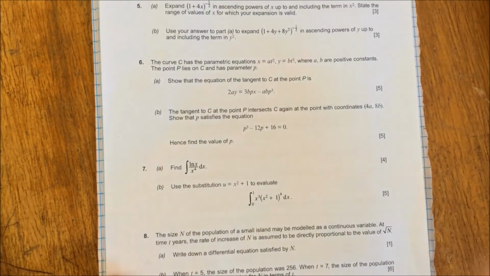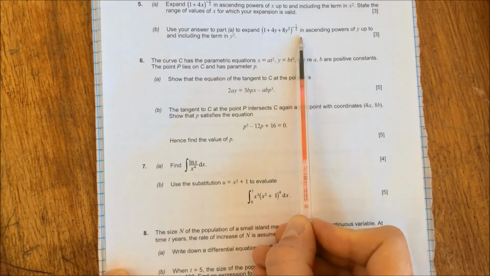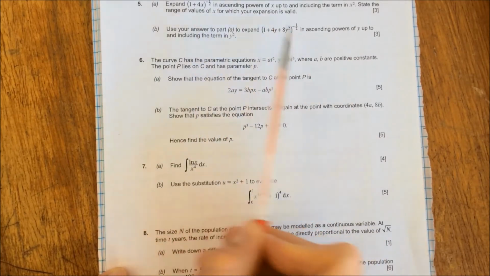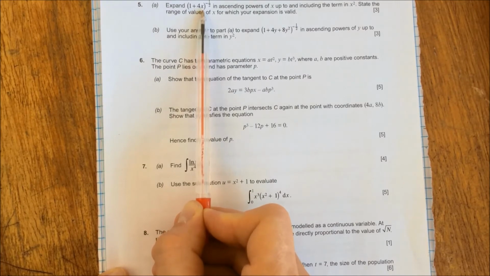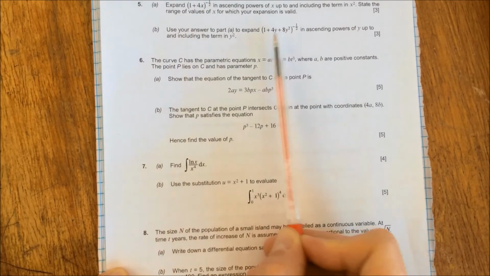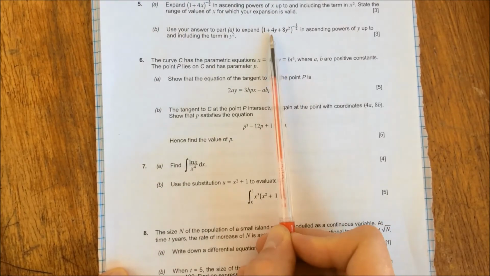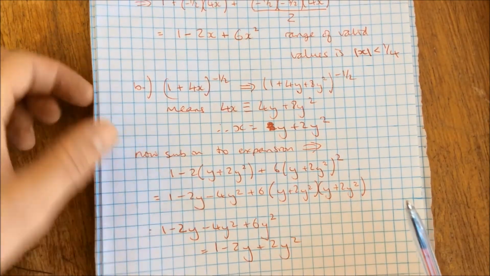Now, part B looked a little bit annoying. Use your answer to part A to expand this. So effectively, you've got to determine what bit of this is actually this x here. Well, I've already got a 4. So what am I going to multiply the 4 by to get this? And I hope you spot this, y plus 2y squared. I'm sure you did.